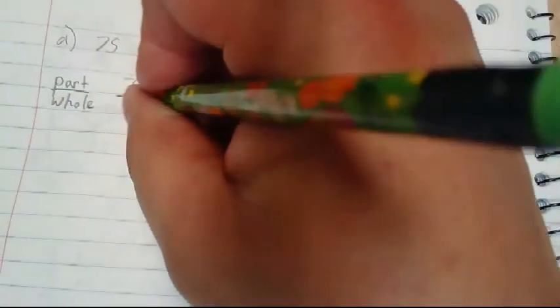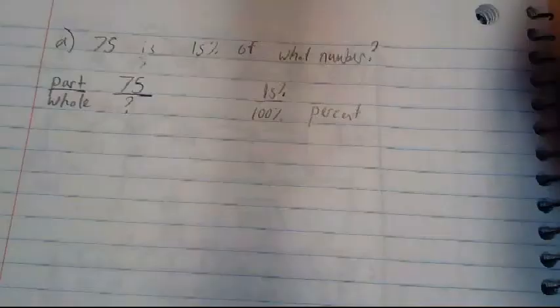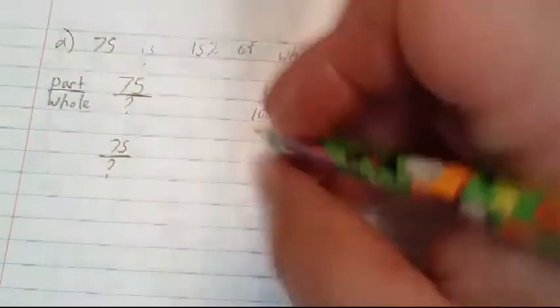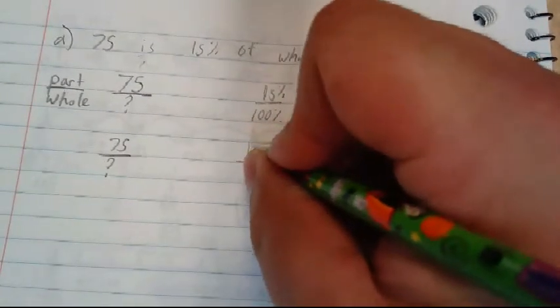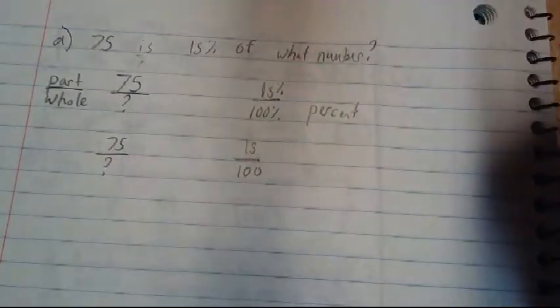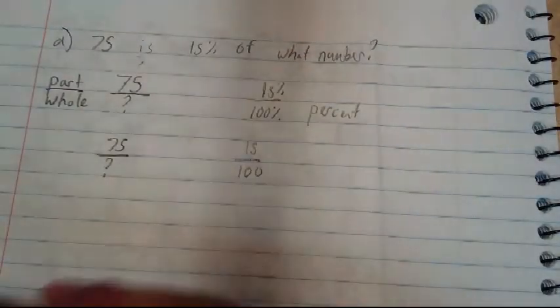We don't know what it is. This is what we don't know. Okay? So let me rewrite that a little differently. Here's my part. We don't know the whole. Here's the percent, written as a fraction. Right? 15% is 15 per 100. Again, write down what you know and fill in what you don't know. Is what you have to find.